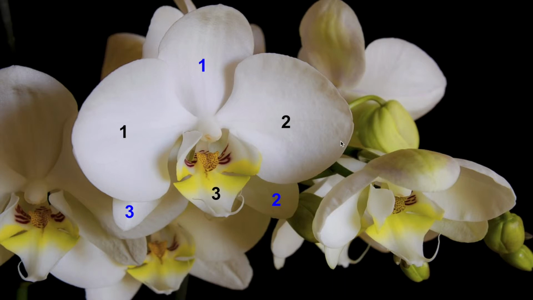This image is going to depict further why they are monocots. In monocots, you see multiples of 3. You can see in the corolla and the calyx, there are both these multiples of 3. The blue numbers are indicating the calyx, and the black numbers are indicating the corolla, both in multiples of 3.